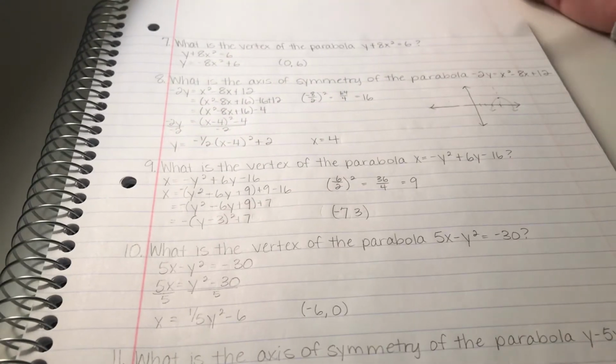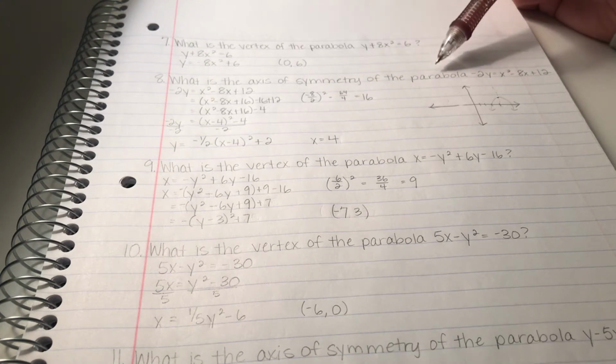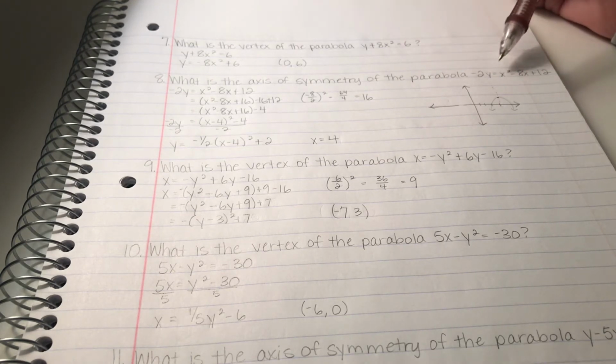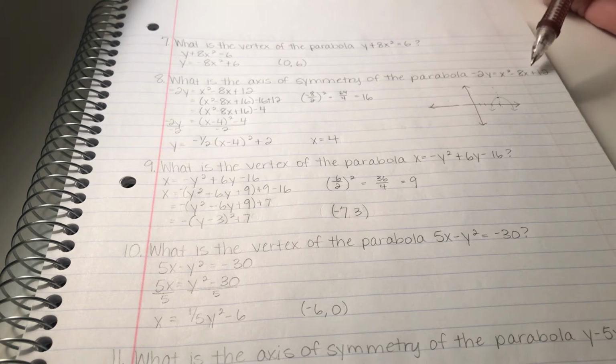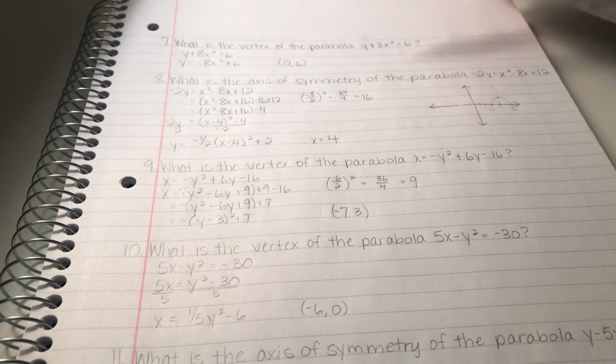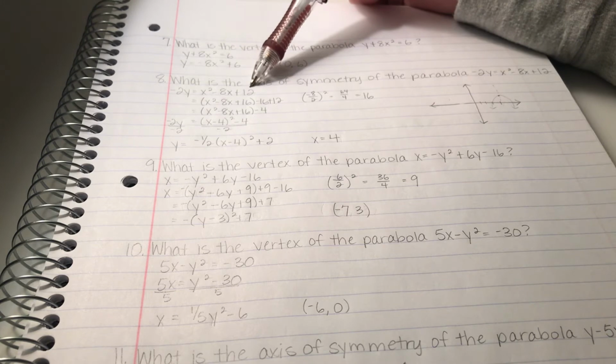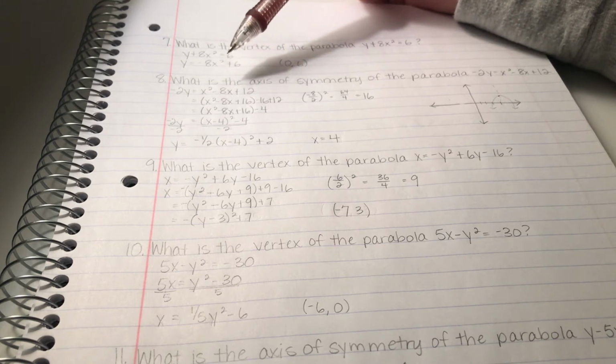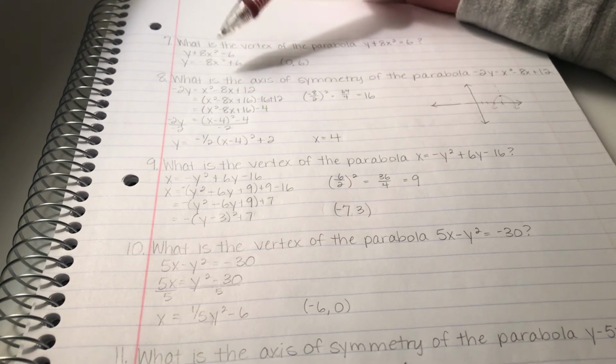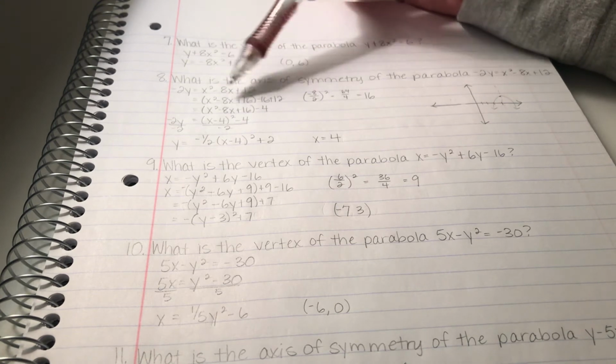Number 8. What is the axis of symmetry of the parabola -2y equals x squared minus 8x plus 12? So first we need to rewrite this problem. We'll have to complete the square in order to solve this problem here.